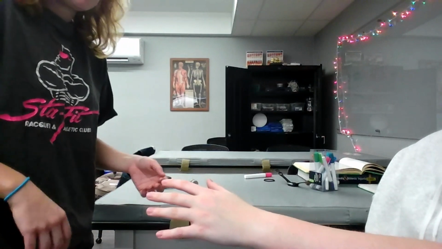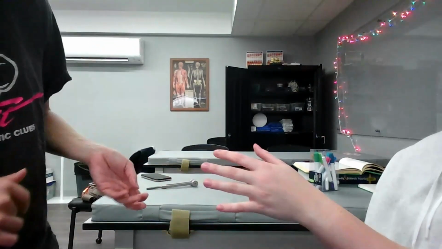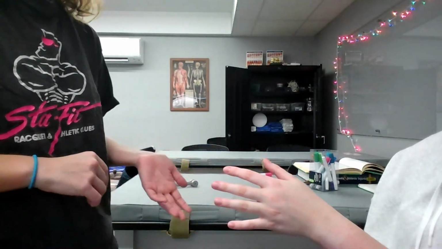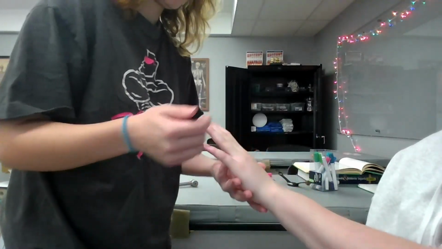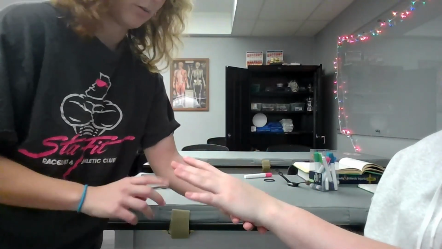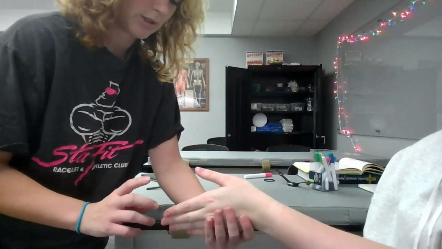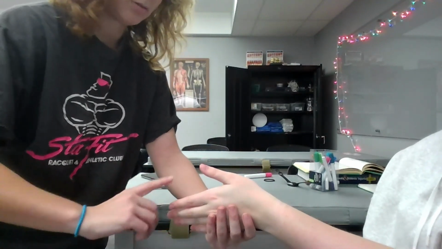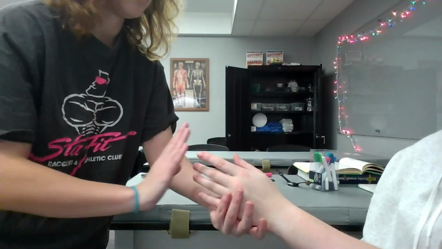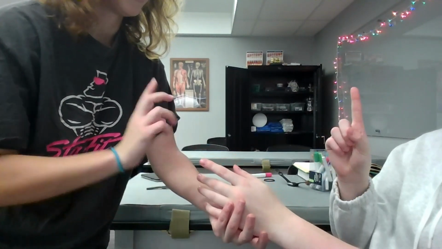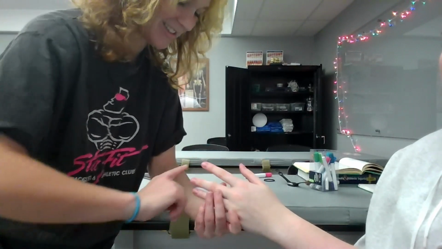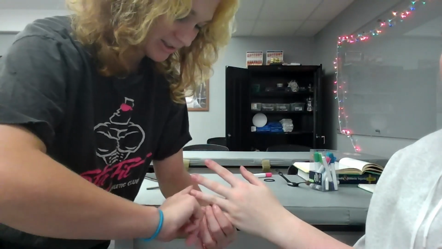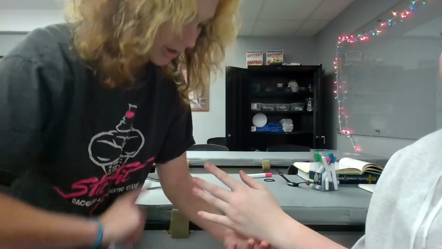For fracture testing, we are going to do tapping of the distal ends of all the finger joints. So, however you want to do that. We are going to do this. Yeah. Gotcha. That's what I thought. So just do it like this. Throughout.